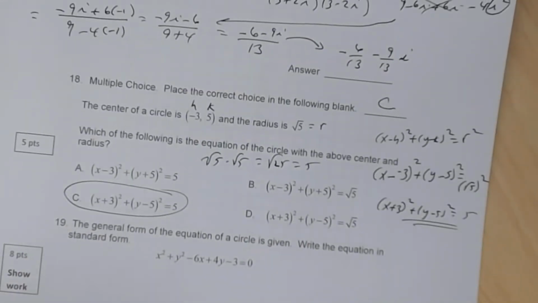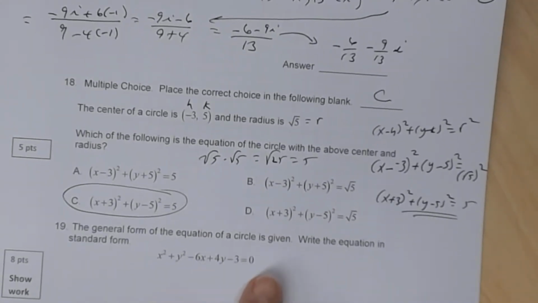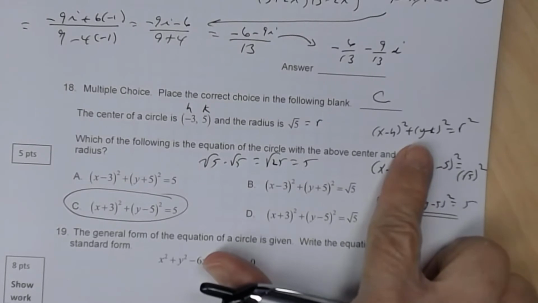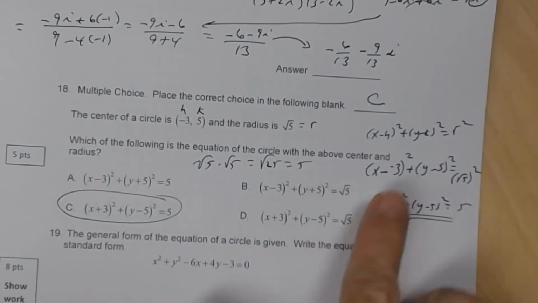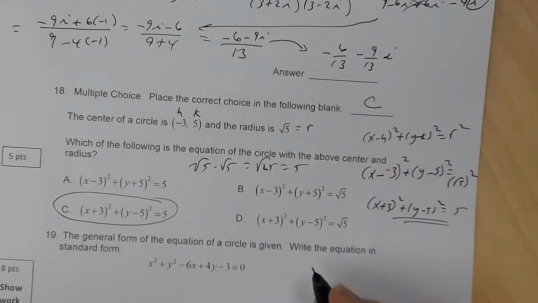Okay, number 19, you're given the general form of the equation of a circle, and you want to write it in standard form, so you want to get it into that form. Well, remember, when you have the general form and you want to put it in standard form, you have to use completing the square.